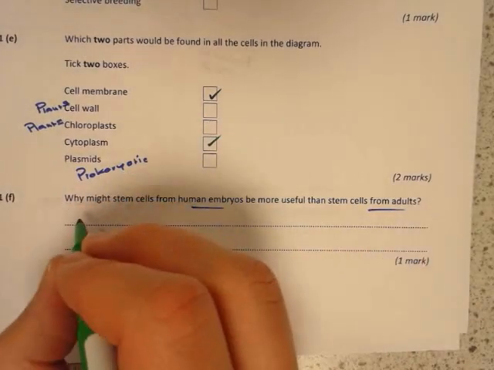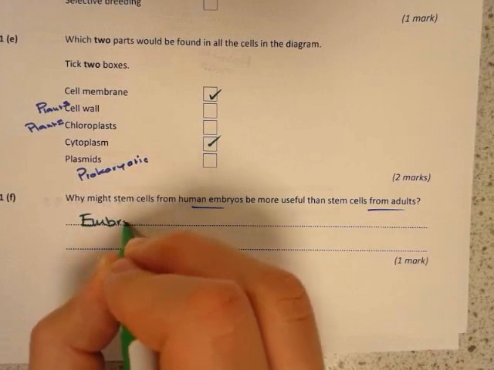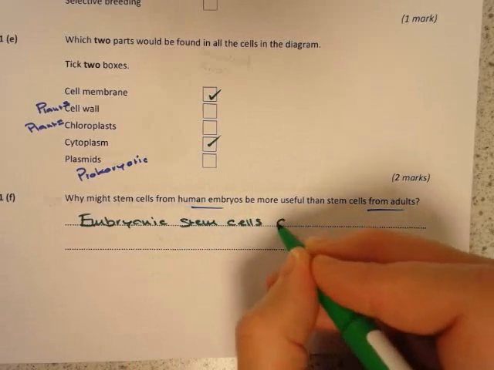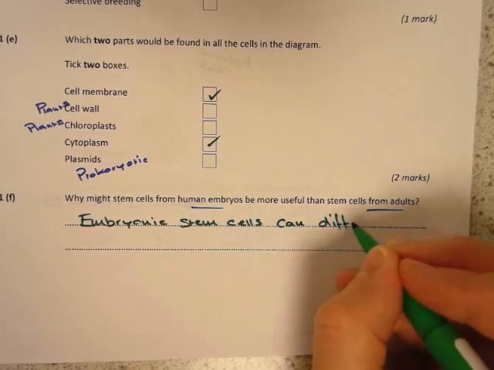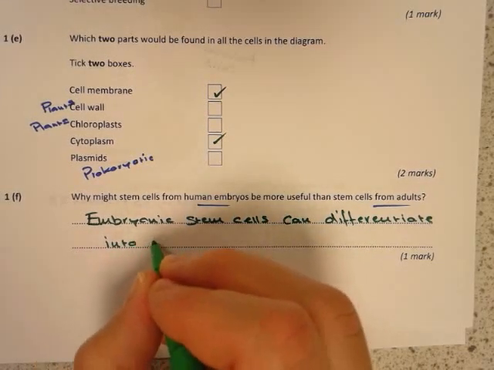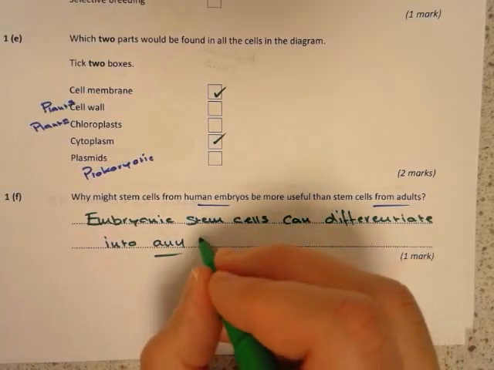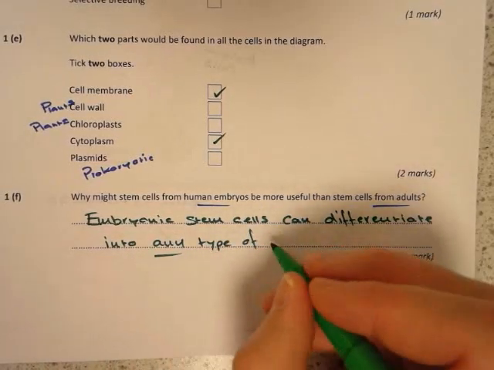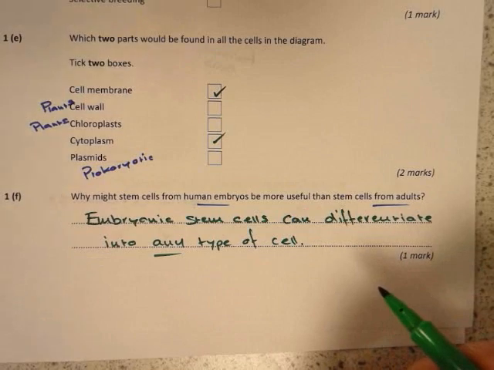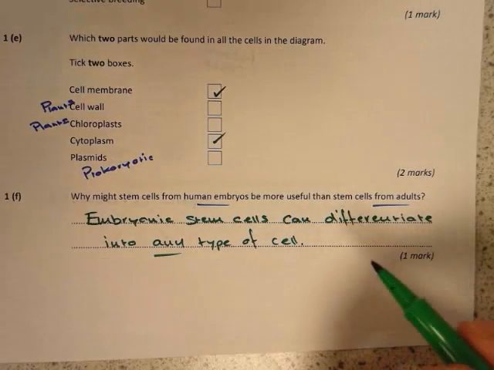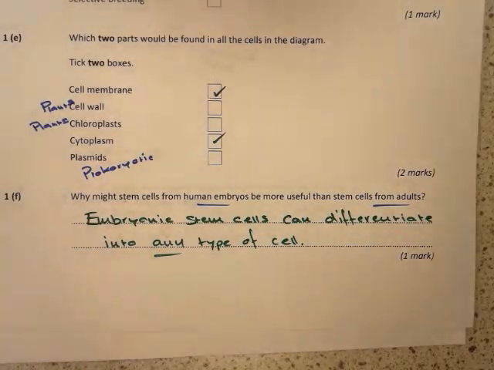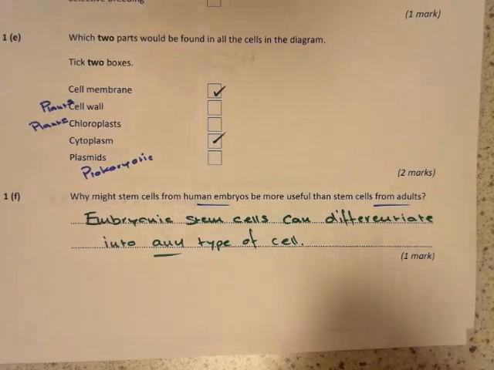You would say that embryonic stem cells can differentiate into any type of cell. That implies that adult stem cells can't. Adult stem cells can only differentiate into some kinds. So embryonic stem cells are more useful than adult stem cells if you're looking to treat a disease like paralysis or diabetes or something like that.